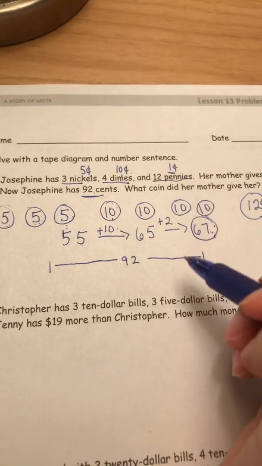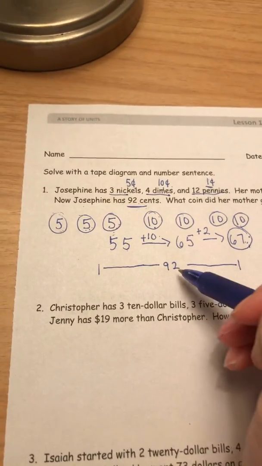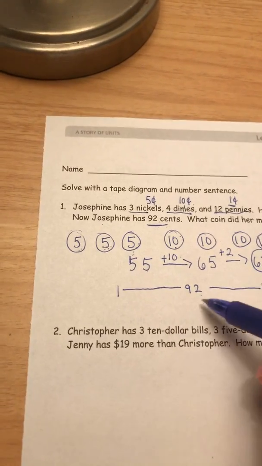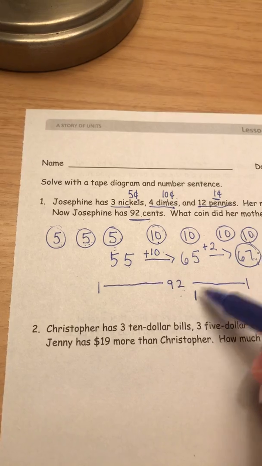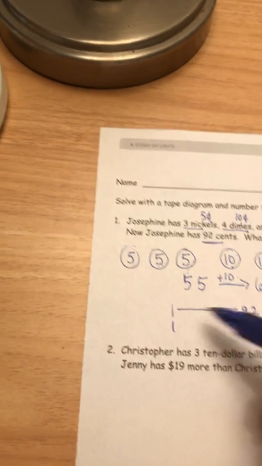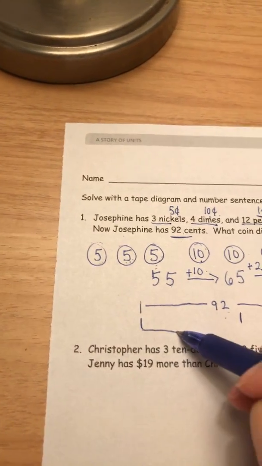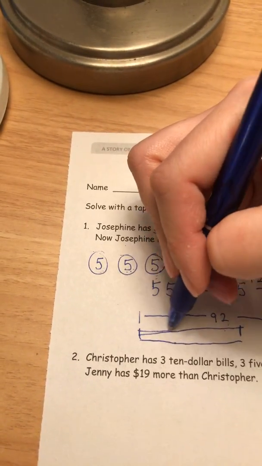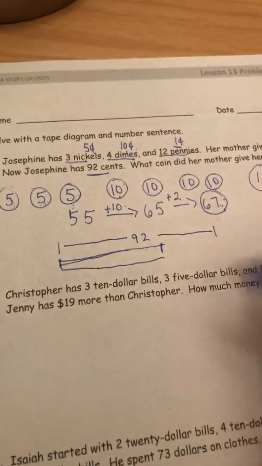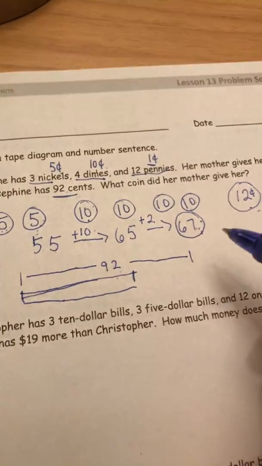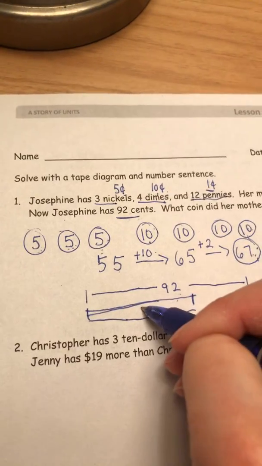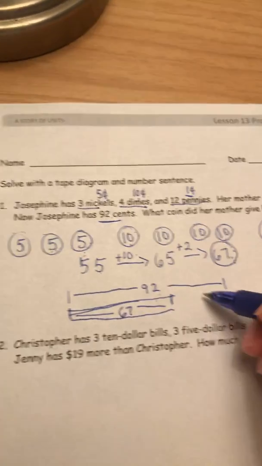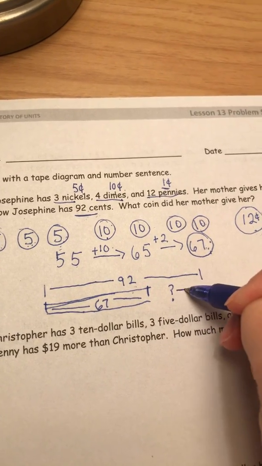So 67 is a little more than half of 92, right? So if this is the halfway mark, I'm going to make 67 about right here, okay? So here's my tape diagram. You're going to have to bear with me because I'm holding the camera so you get a good angle. This is a terrible looking piece of tape, but that's okay. It doesn't have to be pretty, right? So 67 cents is here, and we need to solve for this amount.